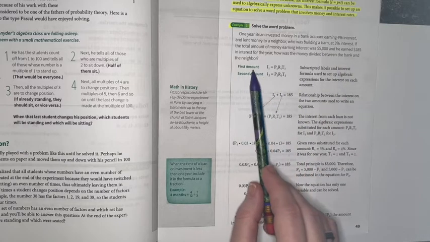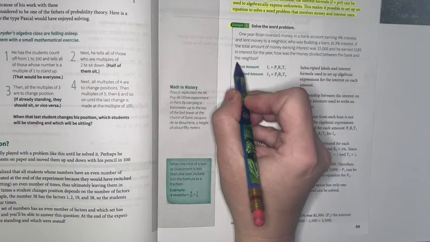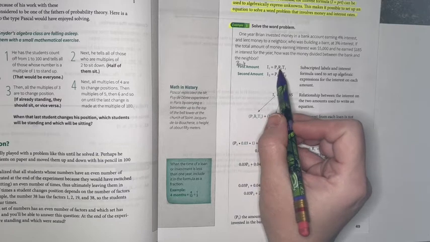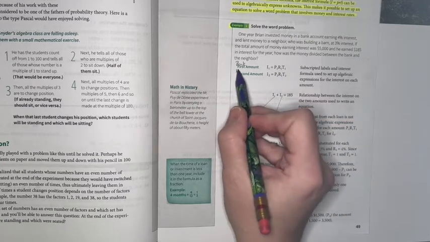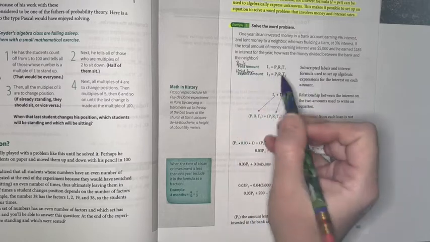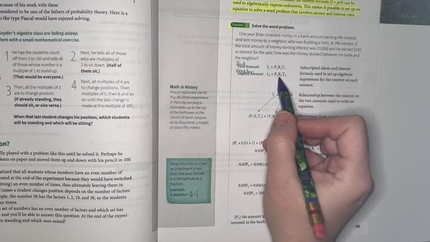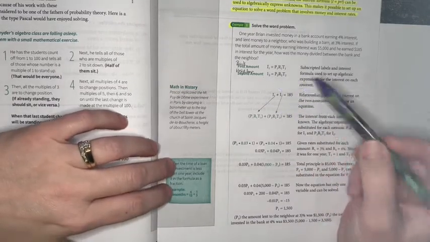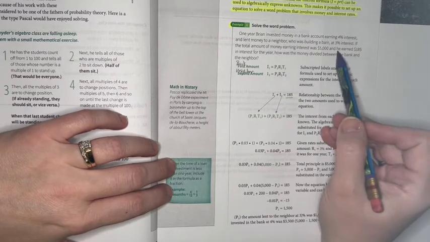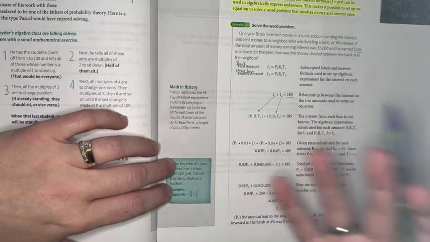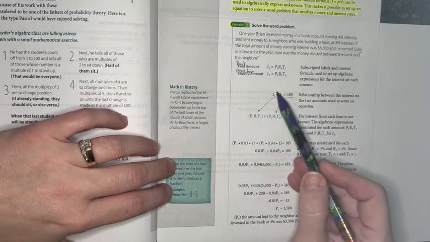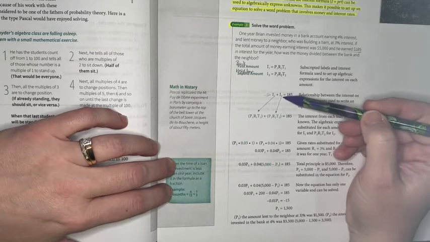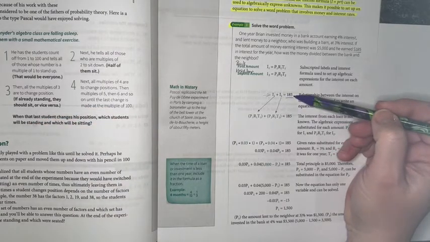So we know that the bank, let's call this first account the bank, okay? For that interest rate, it's going to equal the principal times the rate times the time, right? And for the neighbor, it's the same thing, okay? The interest is going to equal the principal times the rate times the time. Now, together, those 2 interest amounts totaled $185, okay? So he earned a total of $185 in interest. So here is the basic equation. Here is where we start. The interest of the bank account plus the interest from the neighbor equals $185.